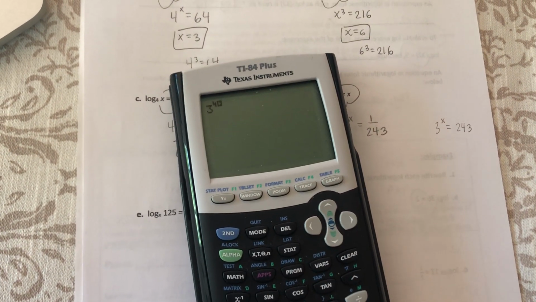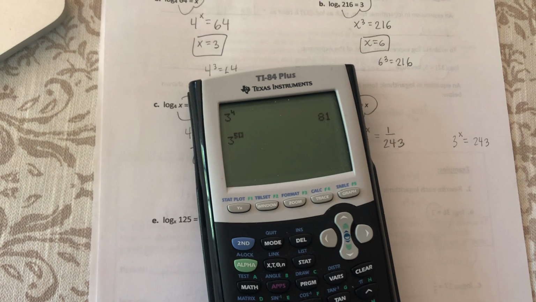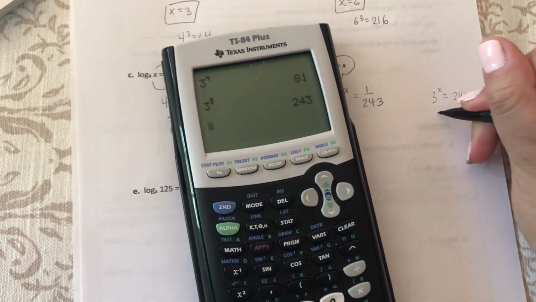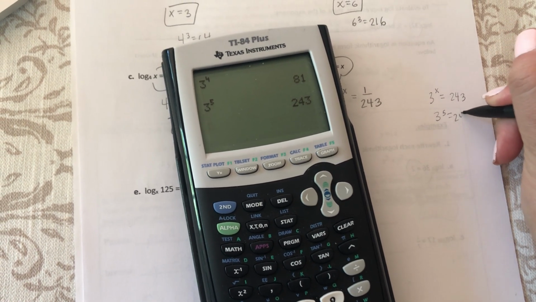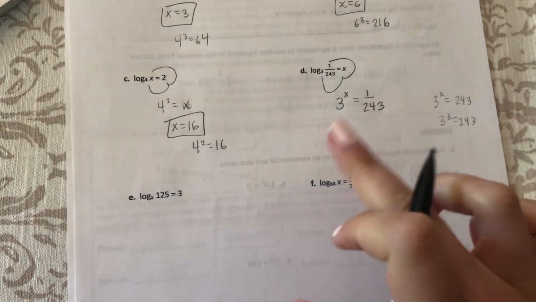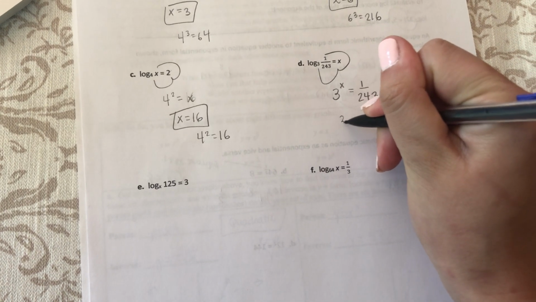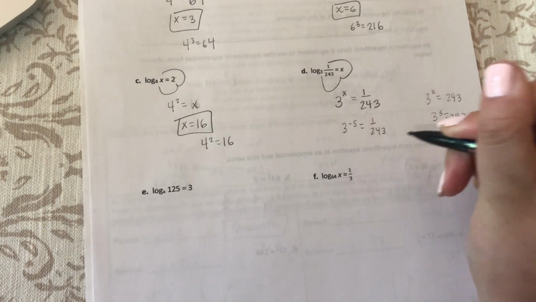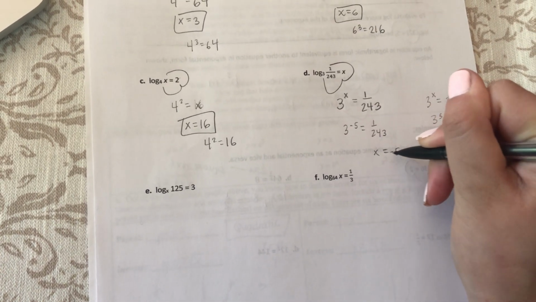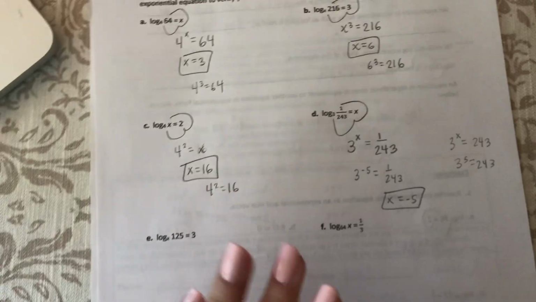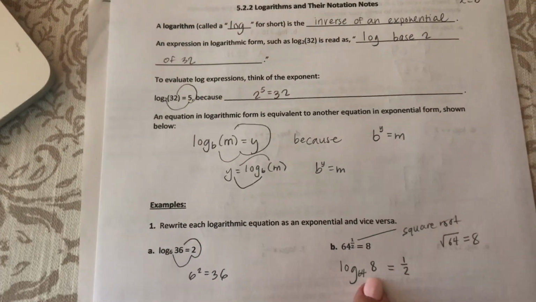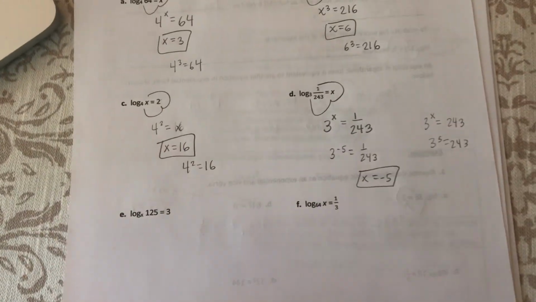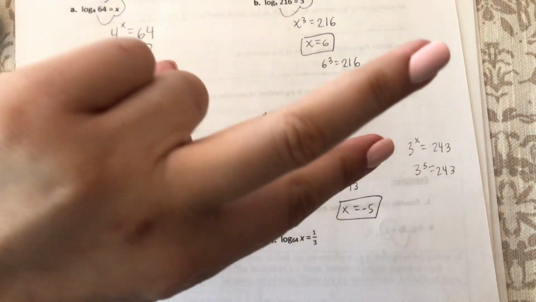I'm just going to do 3 to the 4th. That's 81. 3 to the 5th. Oh, already found it. So 3 to the 5th is 243. But I want 1 over 243. So that's just 3 to the negative 5th. Make it negative to flip it. So x is negative 5. So here we had a fractional exponent that is the same as a root, and here we had a negative exponent that flips.